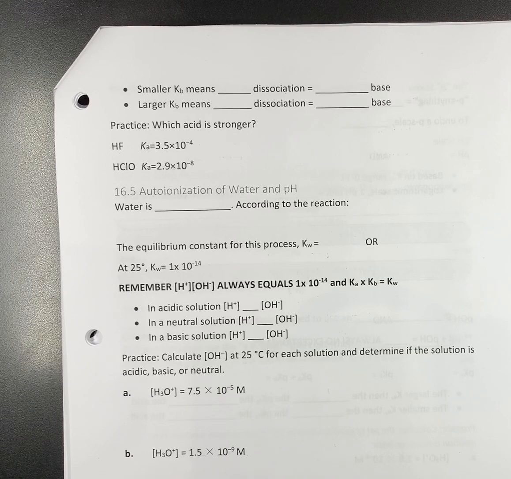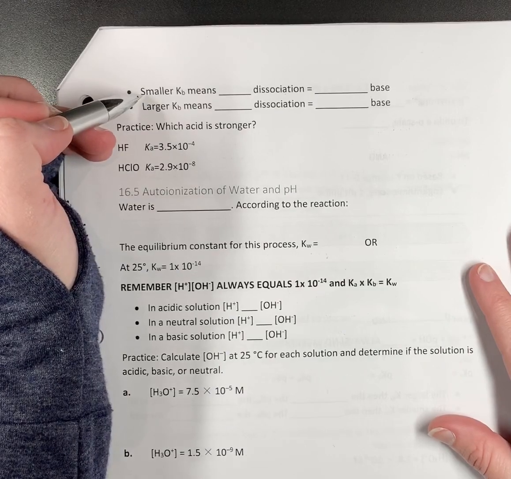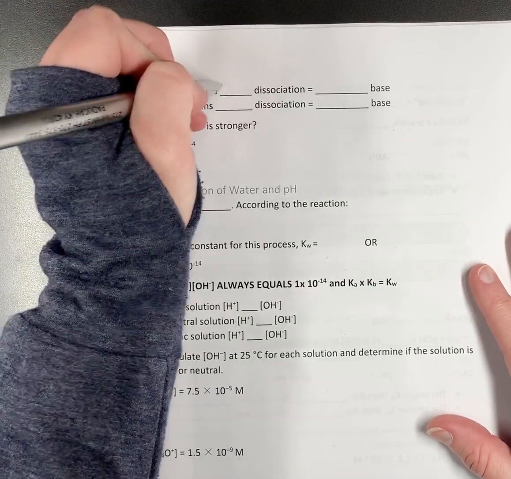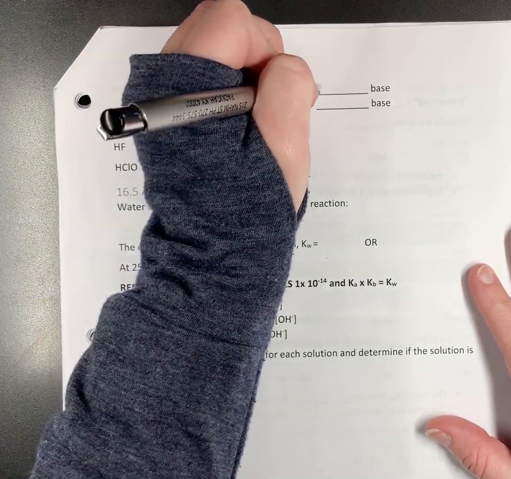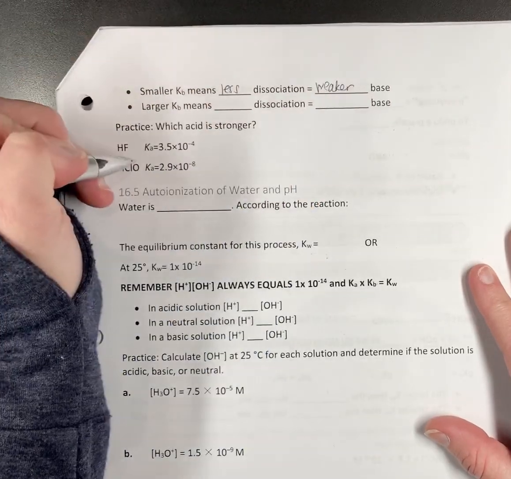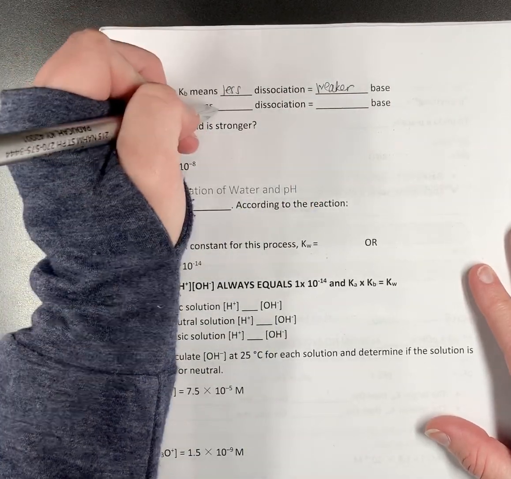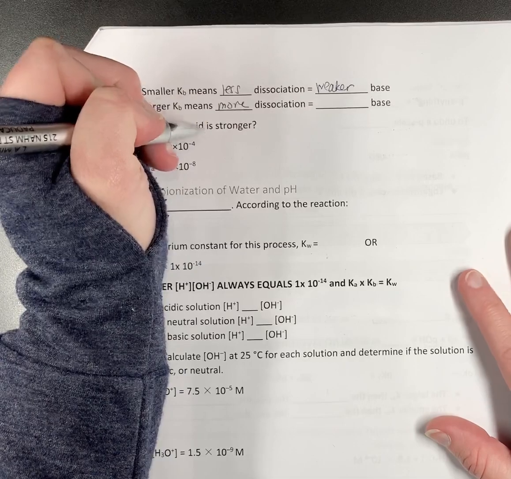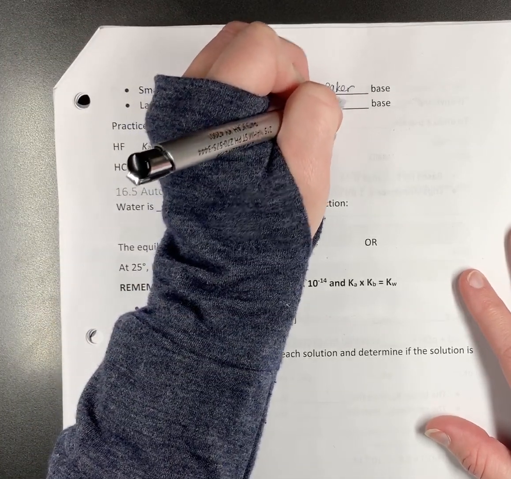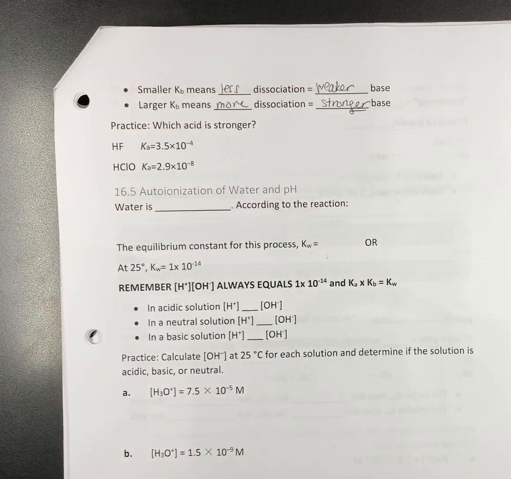Yeah, acids generally are not going to have exponents. So the same principle applies. Small Kb, less dissociation, weaker base. A larger Kb, more dissociation. Stronger base, but not strong.